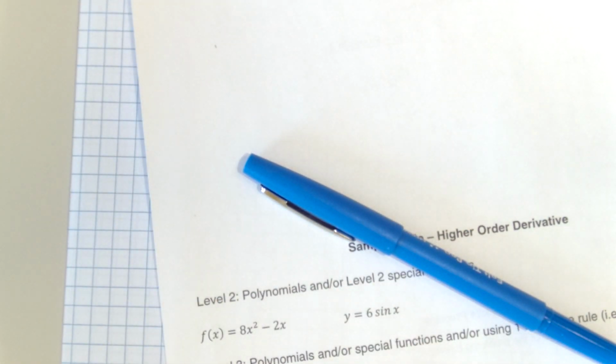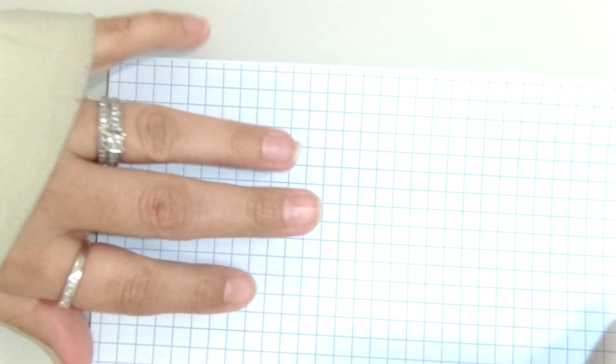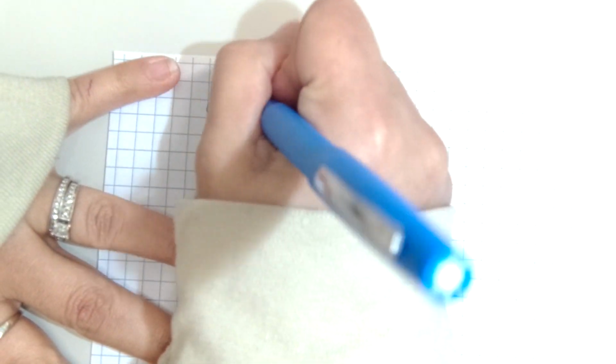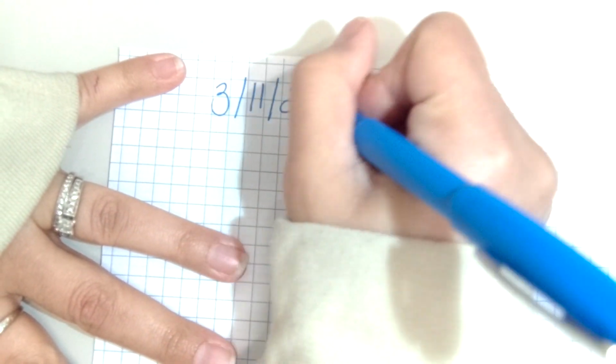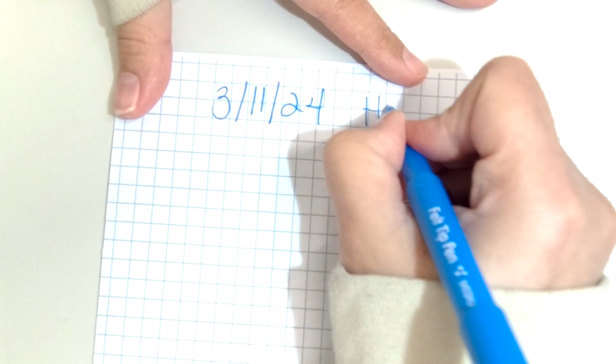Alright, seniors. For those of you who were here last week, Tuesday, I gave you an activity where you were finding the derivative and then finding the derivative of a derivative. That is called higher order derivatives, which we're doing today. So today is the 11th. We are working on higher order derivatives.